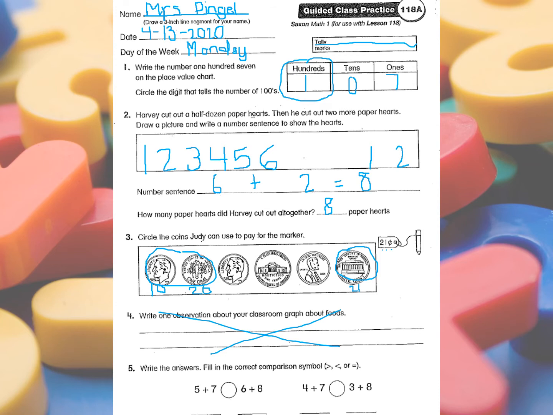So 5 plus 7 is 12, and 6 plus 8 is 14. So I'm going to write those answers on top so I remember. And now I can say 12 is less than 14.